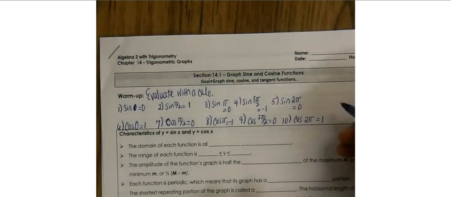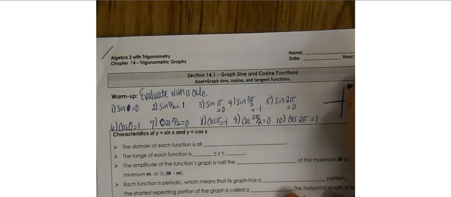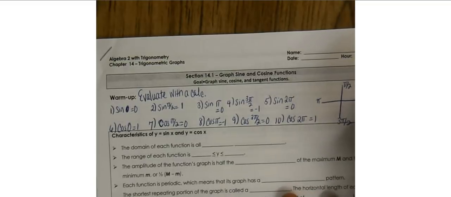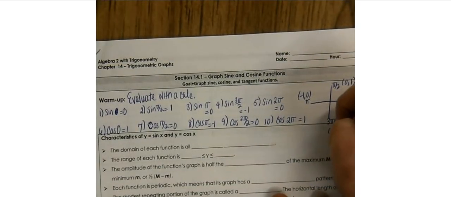And what we just identified, believe it or not, are all of your quadrants going all the way around. So if we were to talk about 0 radians, pi over 2, pi, 3 pi over 2, and 2 pi, those ordered pairs were located at 1, 0, up here was 0, 1, negative 1, 0, and 0, negative 1.